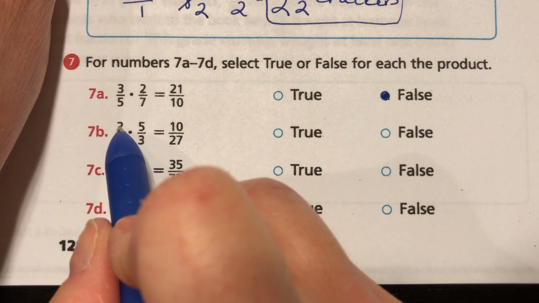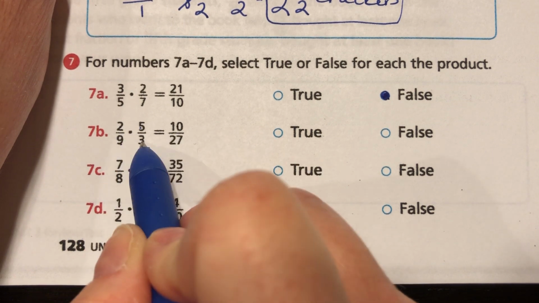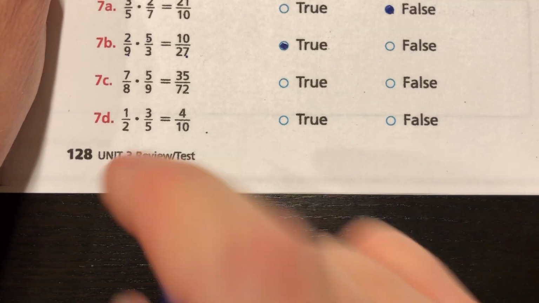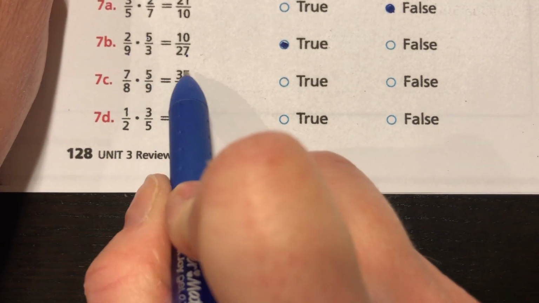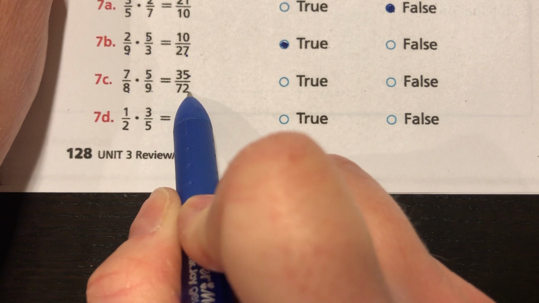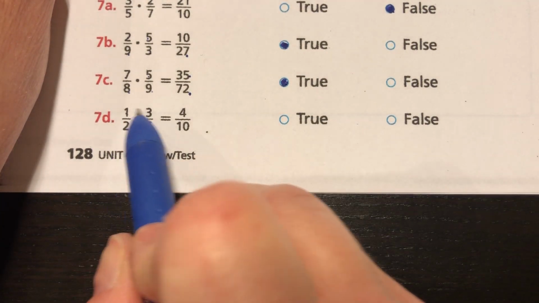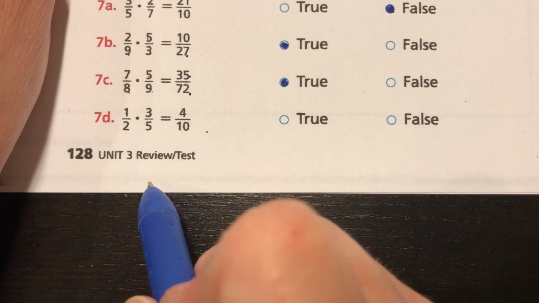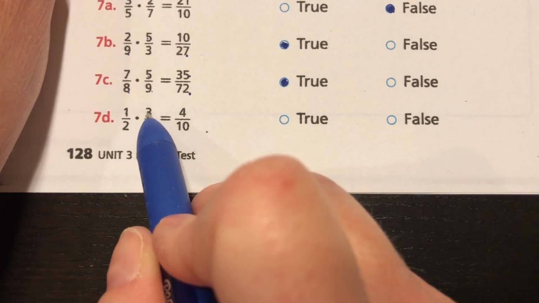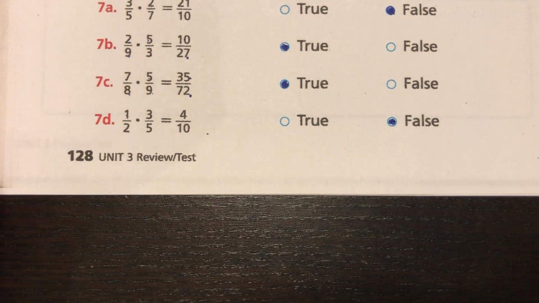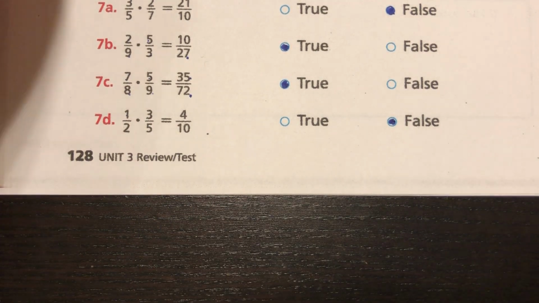For 7b, 2 times 5 is 10, 9 times 3 is 27, so that would make this true. For letter C, 7 times 5 is 35, and 8 times 9 is 72, so that's also true. And for 7D, 1 times 3 is not 4, 1 plus 3 is 4. 2 times 5 is 10, but 1 times 3 is not 4. So this would be false. The answer to that would actually be 3/10. So we're done with number 7.